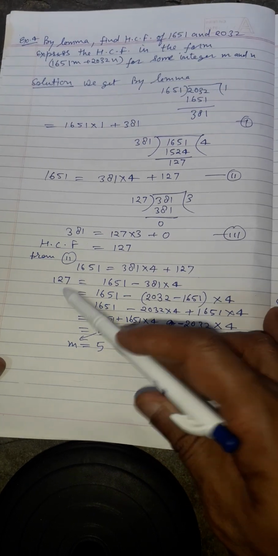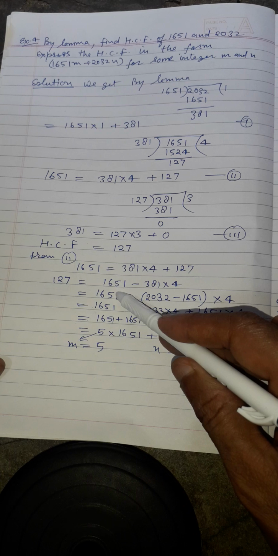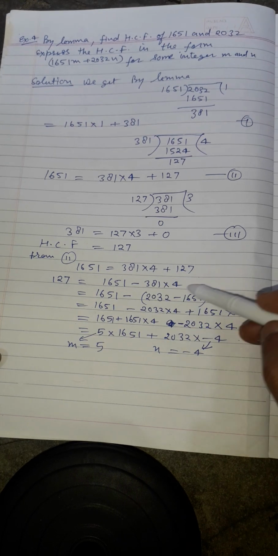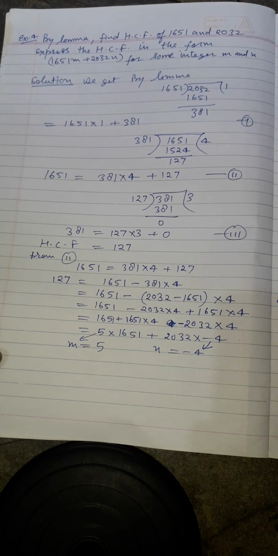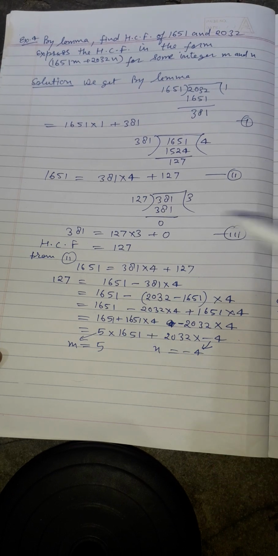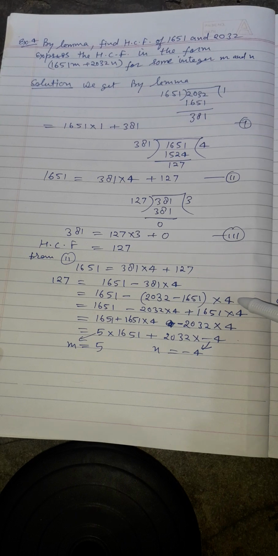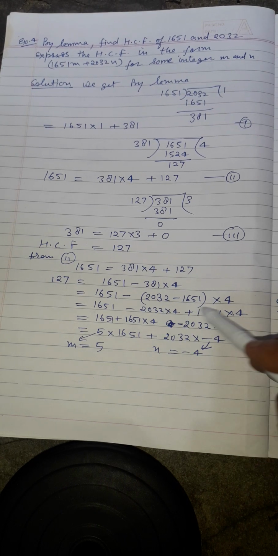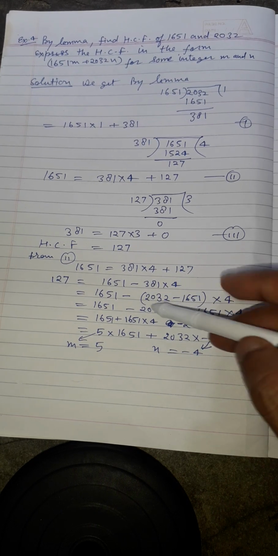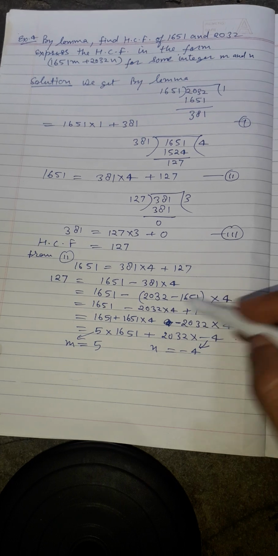Then we write 127 is equal to 1651 minus 381 into 4. 381 is the difference of these two numbers.